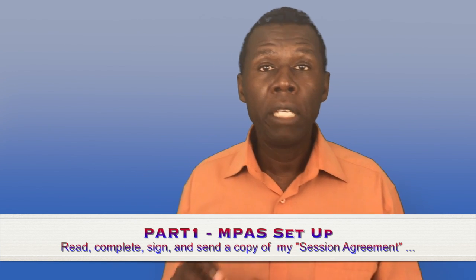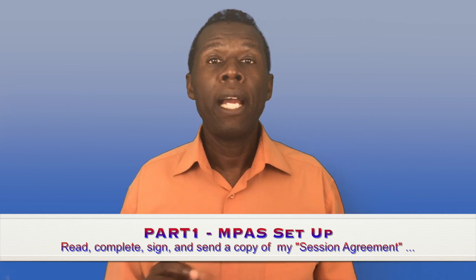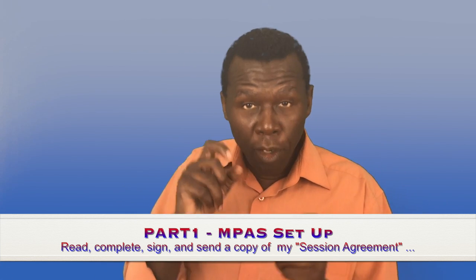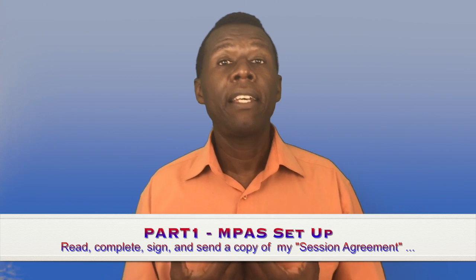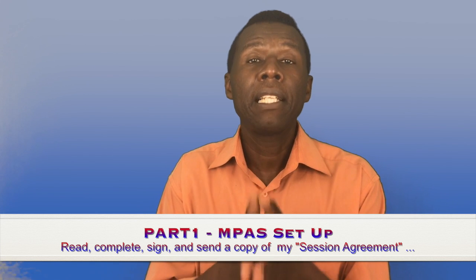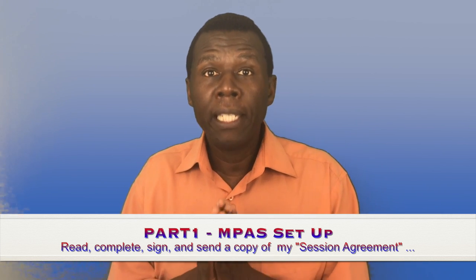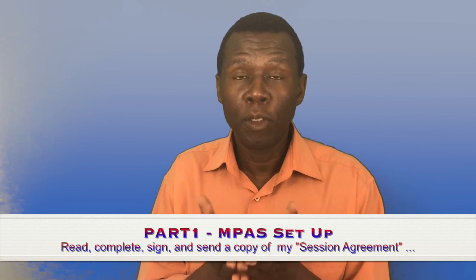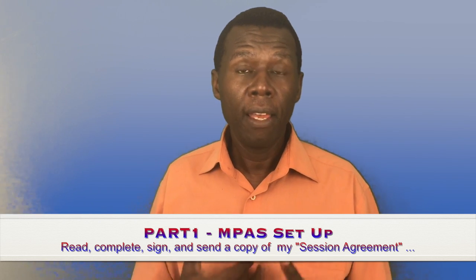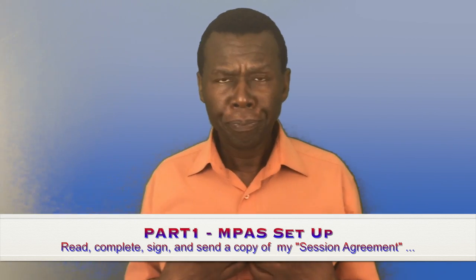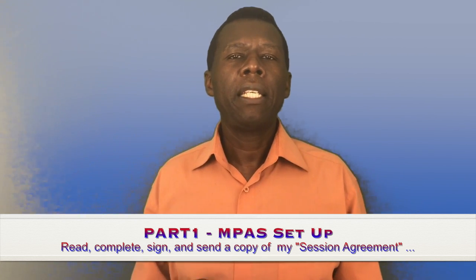And then at the end of reading it and filling out all the necessary components, I'm required to sign it, take a picture of it, and take a picture of each page actually, and send a copy to my facilitator, and at the same time schedule a time, preferably before my first or second session, to go over the session agreement with my facilitator.